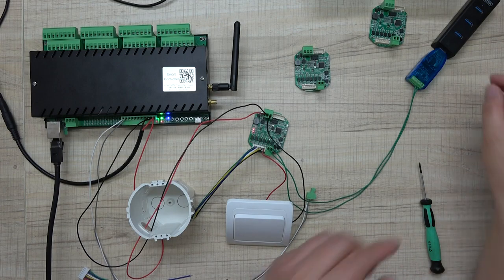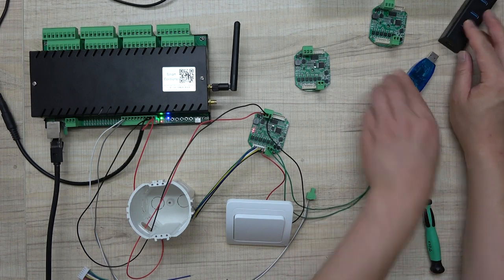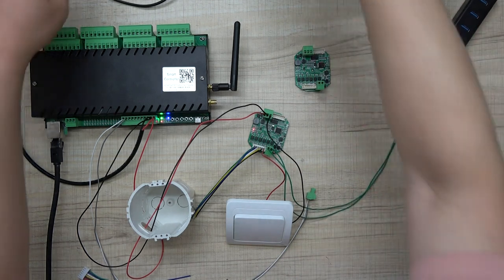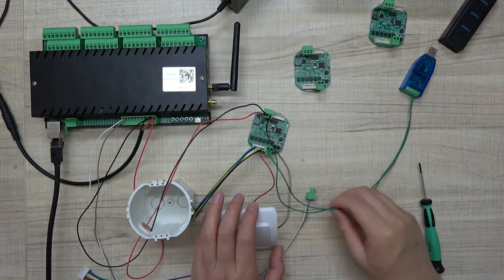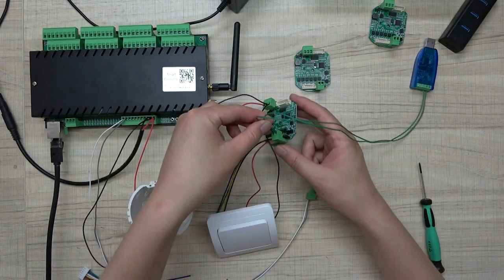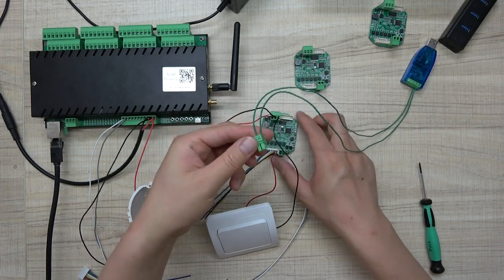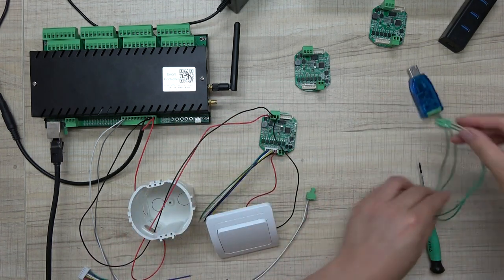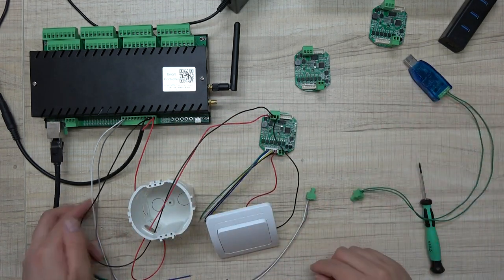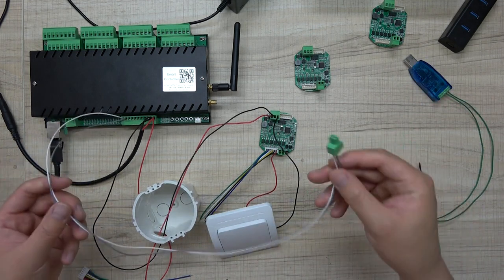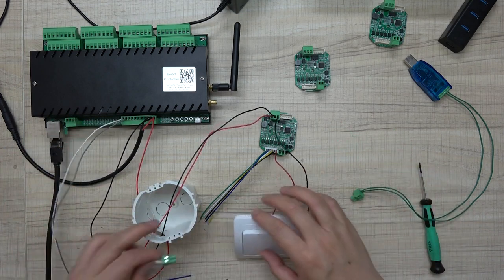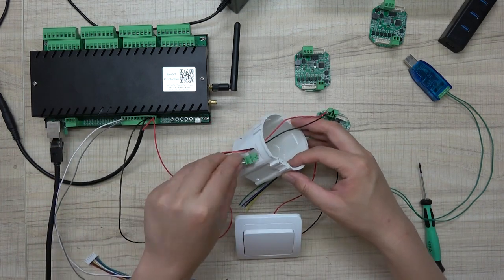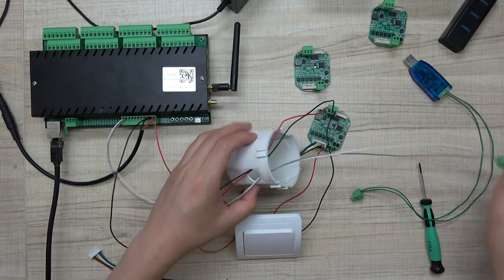And next, we need to remove this one and power off the power supply because we need to switch to the bus cable, and this terminal we need to cut it. And this time we need to connect this RS485 with the H32B Pro. We can install it here.